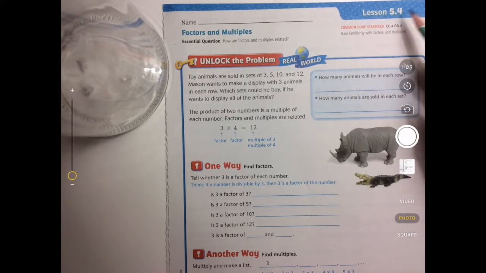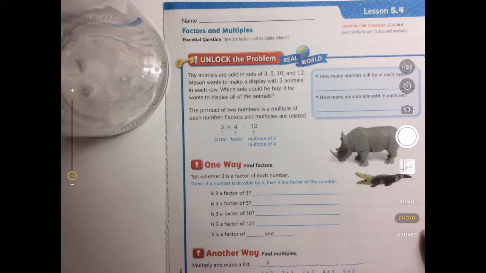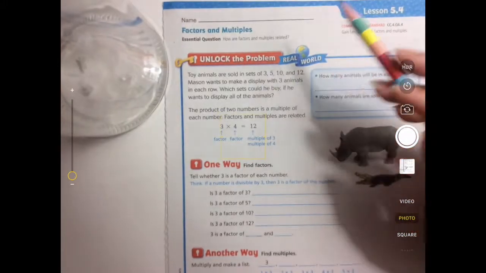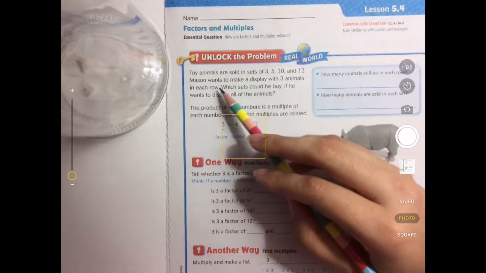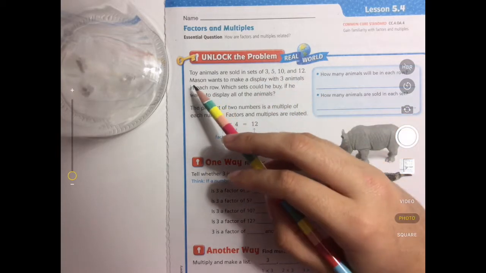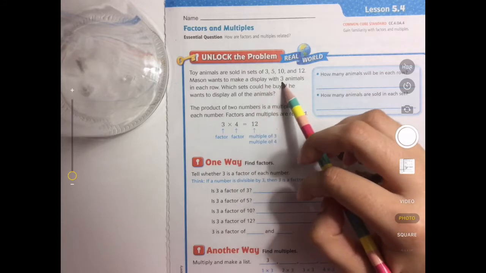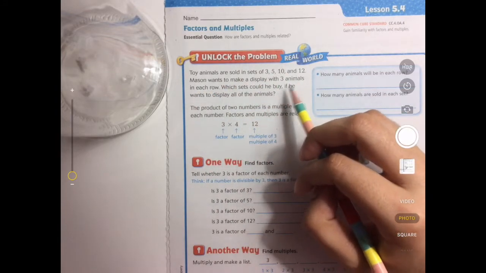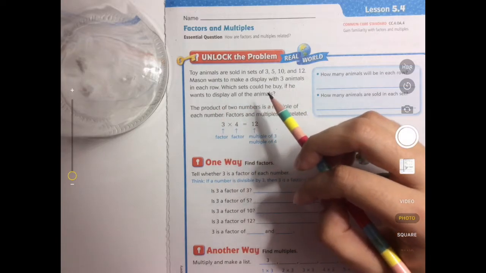This is lesson 5.4, factors and multiples. So we've talked about factors of numbers. Factors are numbers that multiply to give you an answer, or product. So now we're going to talk about what multiples are. So let's look at unlock the problem. Toy animals are sold in sets of 3, 5, 10, and 12. Mason wants to make a display with 3 animals in each row. Which sets could he buy if he wants to display all of the animals?